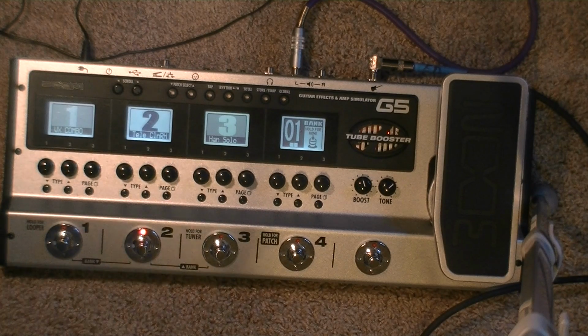edsguitarlessons.com. I want to do another video here on the Zoom G5. I found out some more information that could be very helpful to you for those that own it and/or are looking into getting it. As I said in one of my earlier videos, I didn't know how to adjust the volume to make the volume equal through each patch. So I'm going to address that, and I'm also going to show you and demonstrate some of the rhythm and looping features of this particular pedal. Okay, so first of all, let's start with the volume.